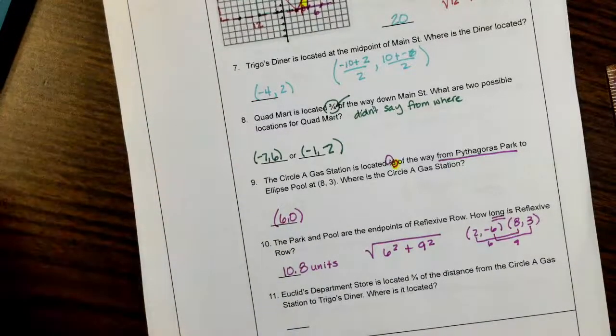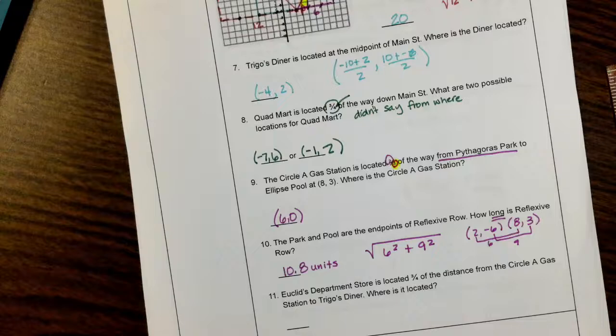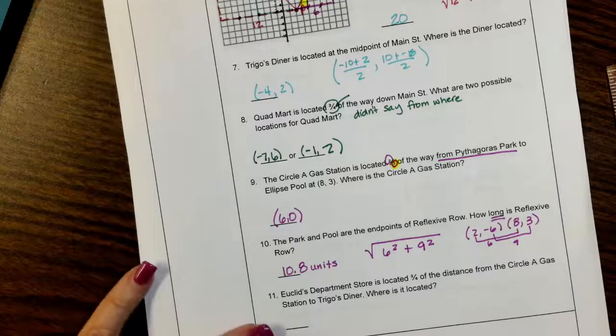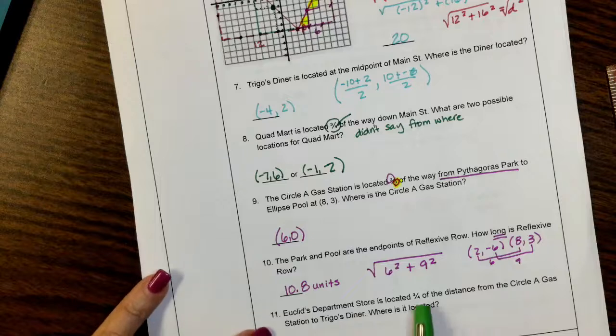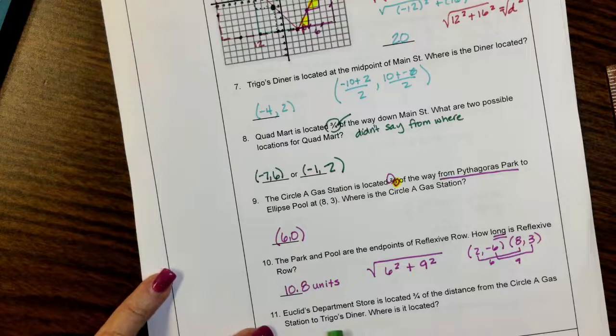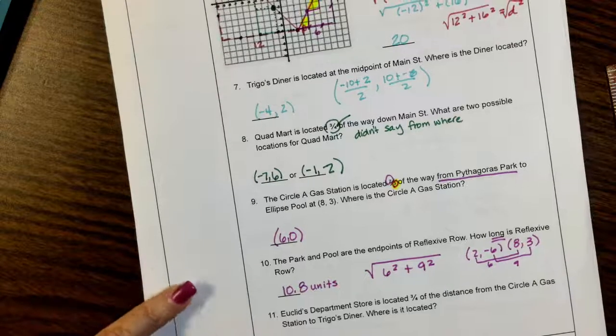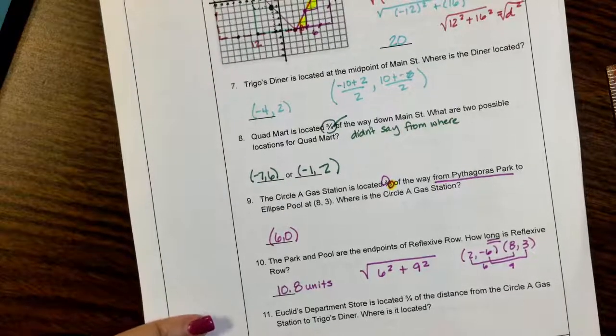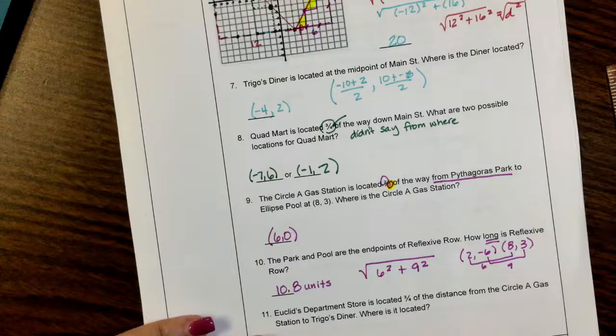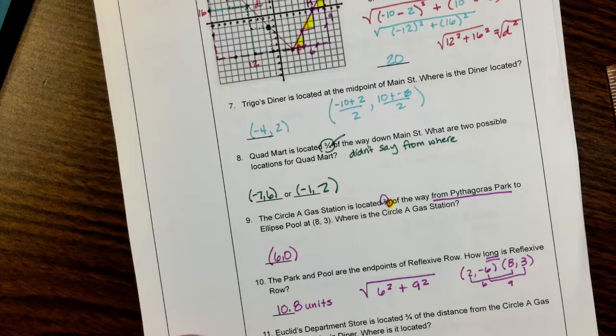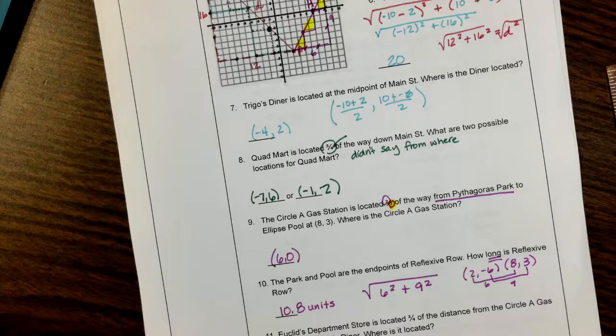Then Euclid, famous mathematician, Euclid's department store is located 3/4 of the distance from Circle A to Trigo's Diner. We don't have Trigo's Diner. I would need to know where Trigo's Diner is to be able to do this.